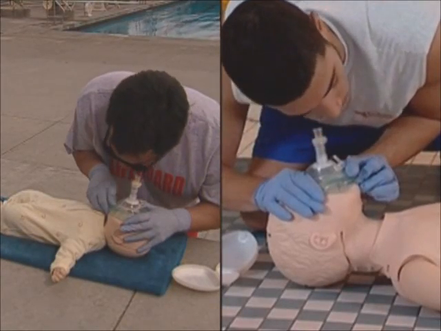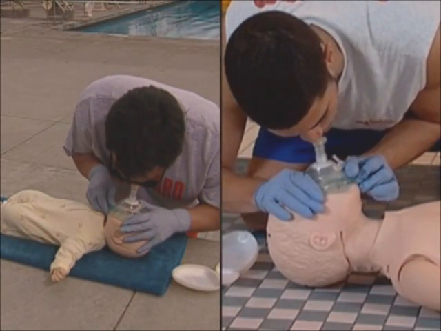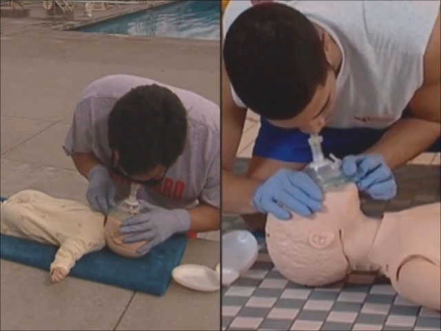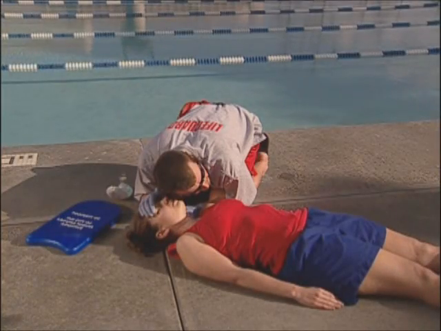For a child or infant, give one rescue breath about every 3 seconds. Look for movement and recheck for breathing and a pulse about every 2 minutes.